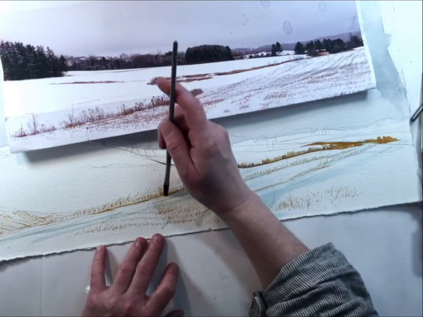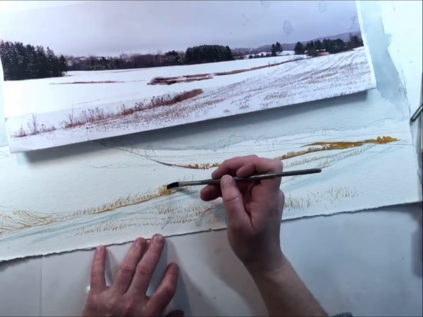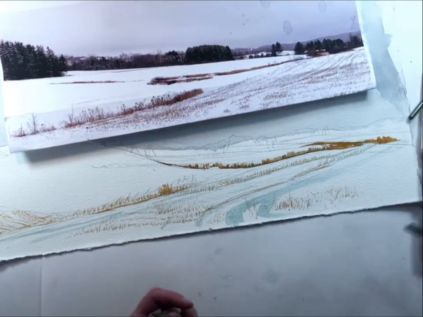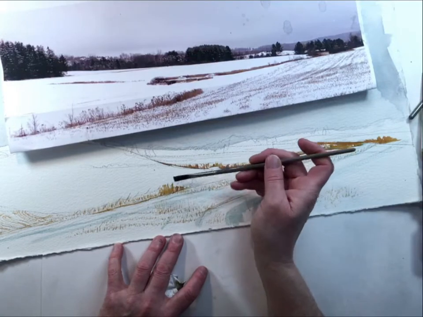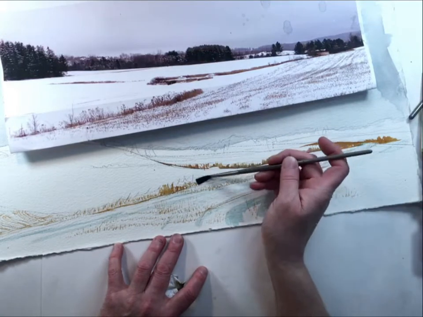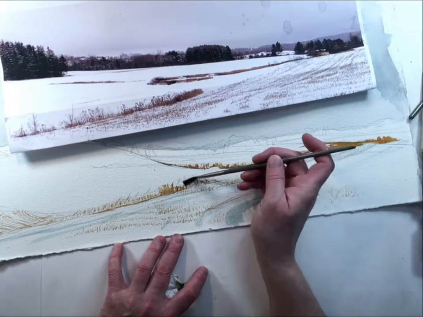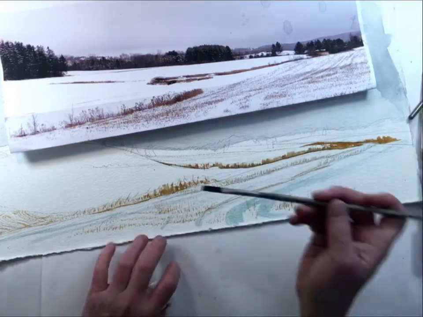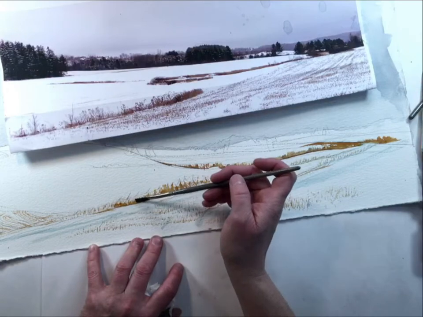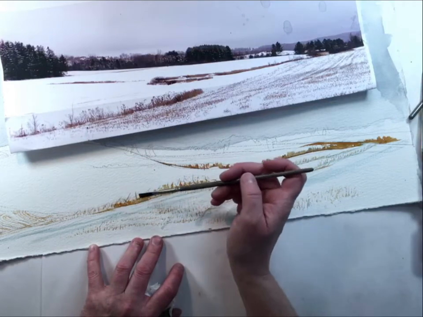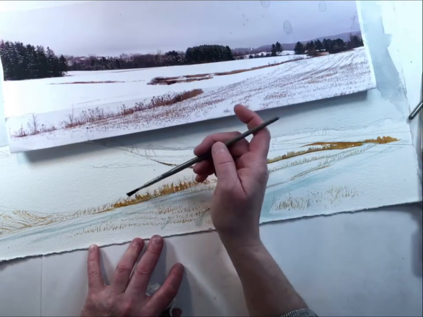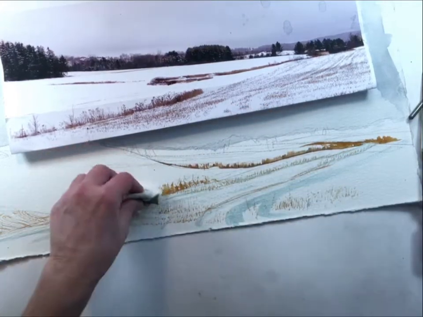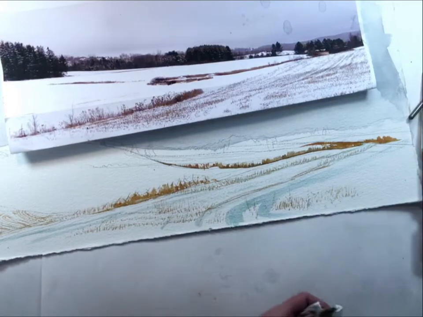So, all right, now we're going to go back. Because your paper is dry, definitely use the texture of the paper to give you some really interesting little blobs of paint on here. That's what we want, it to be irregular, so turn your brush, move it around. Let's add a little more.